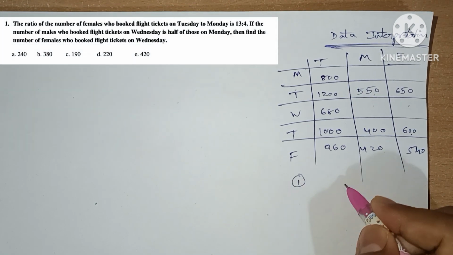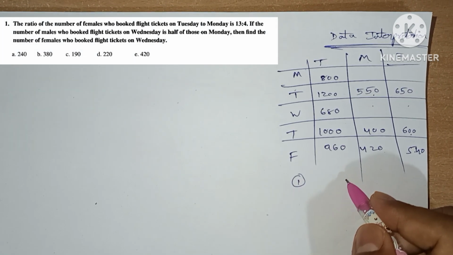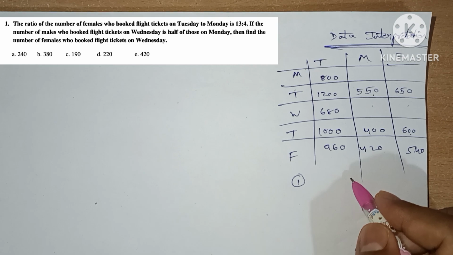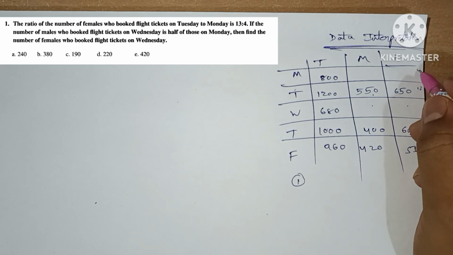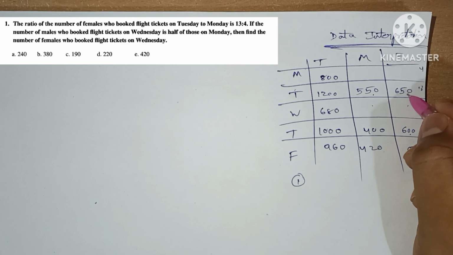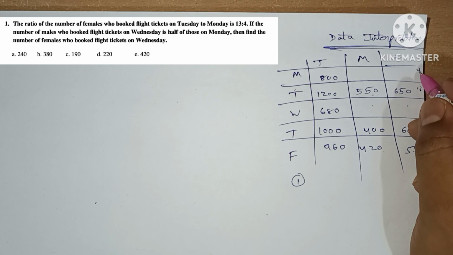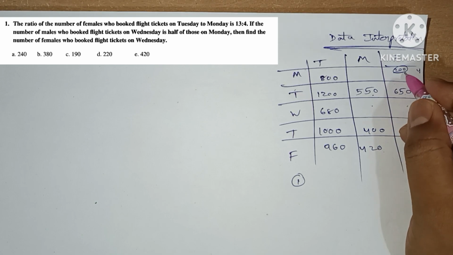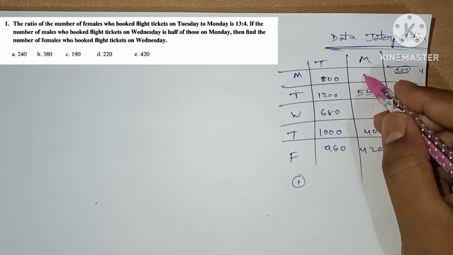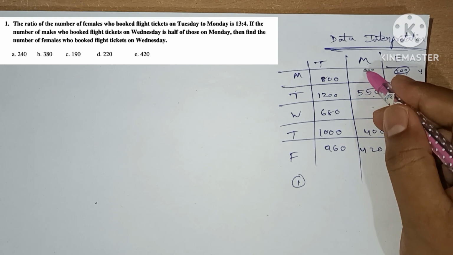First question: the ratio of the number of females who booked flight tickets on Tuesday to Monday is 13:4, saying that this is 13 parts and this is 4 parts. Here 13 parts means 650, so one part value will be 50. So 4 parts will be 50 times 4, which will be 200, but it is not the actual value. It is only for question number 1. So it is 200. If it is 200, this value will be 600.